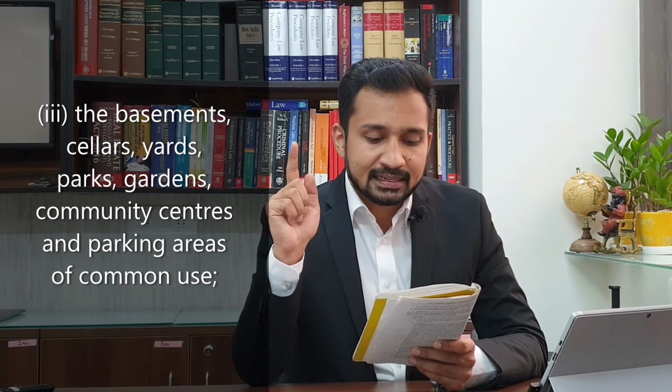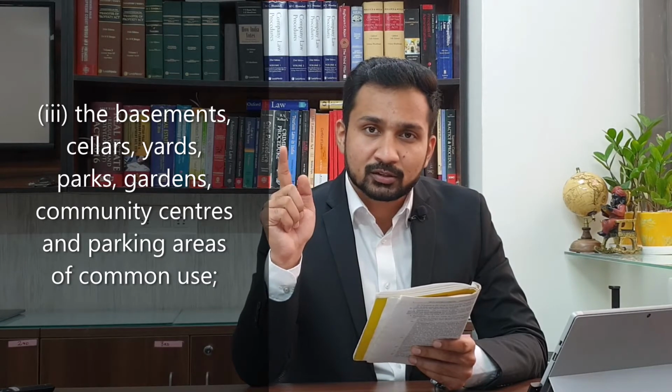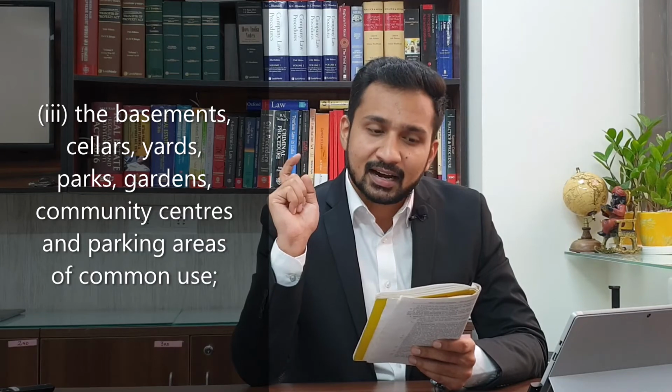The second thing is the foundation, columns, girders, beams, supports, main walls, roofs, halls, corridors, lobbies, stairs, stairways, fire escape and entrances and exits of the building, they are common areas. Third, the basement, cellars, yards, parks, gardens, community centers and parking areas of common use, they are also common areas and facilities.